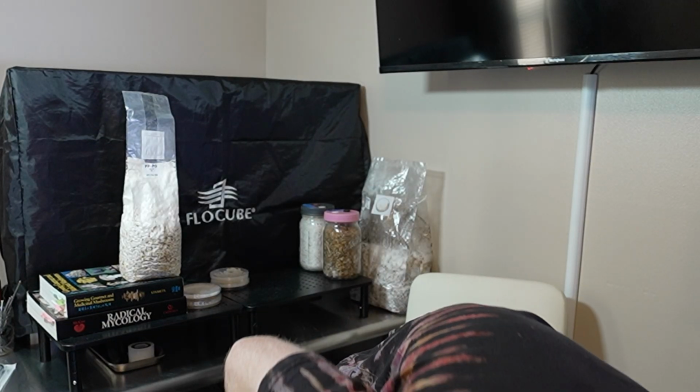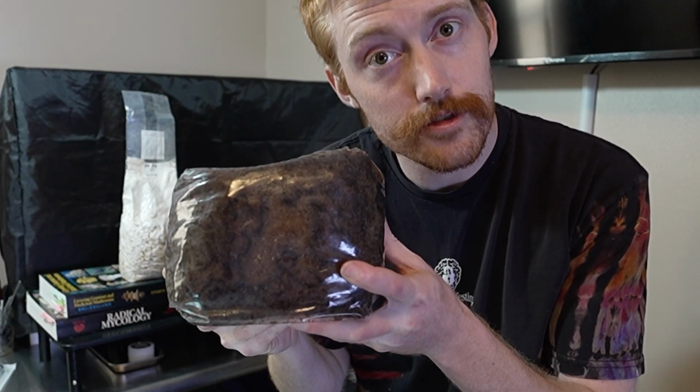I can take a couple pieces of that grain and add it to a sterile agar dish, and I can save the culture, restart the culture, get it growing back out. Or I can take a little bit of that grain and spread that grain to a few different substrate bags.